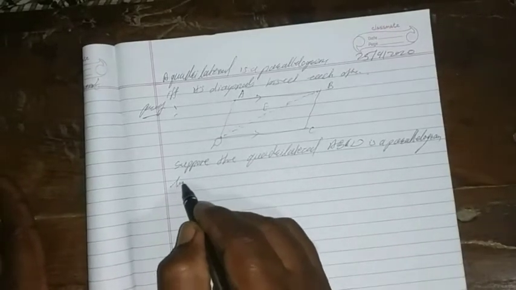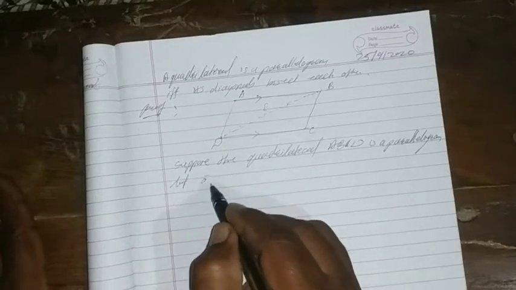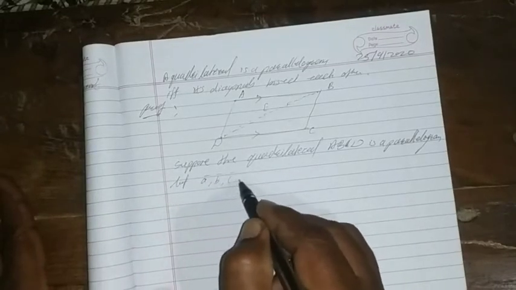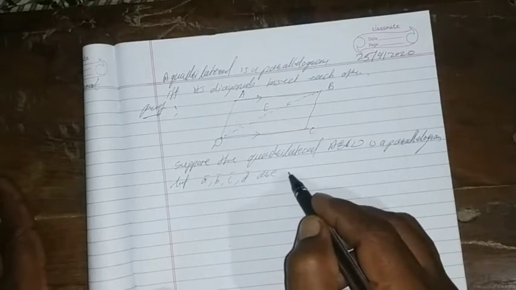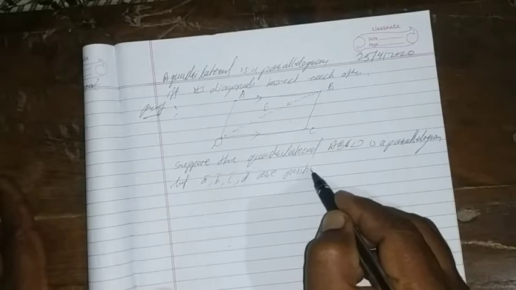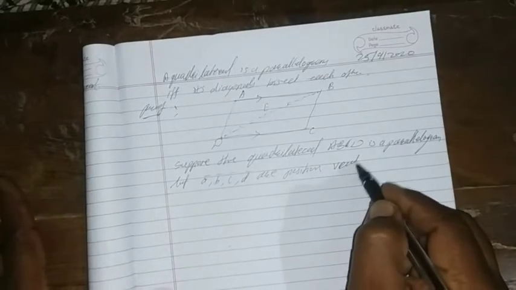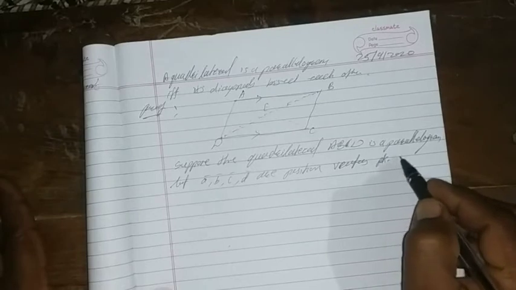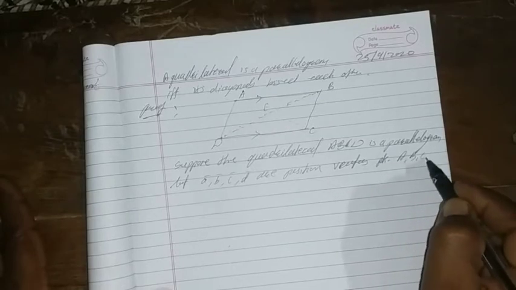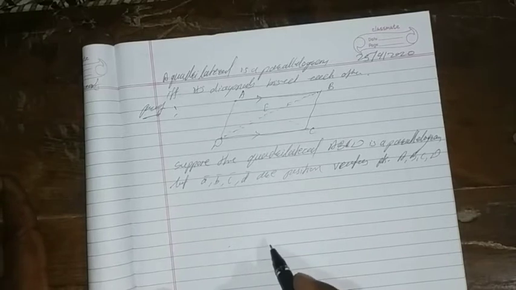Let A, B, C, D be the position vectors of the points A, B, C and D respectively.